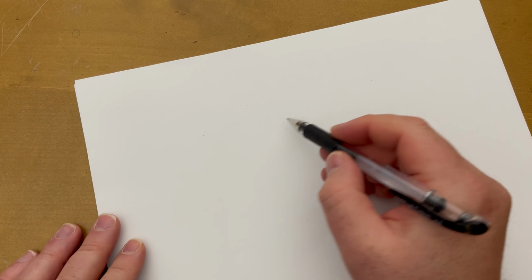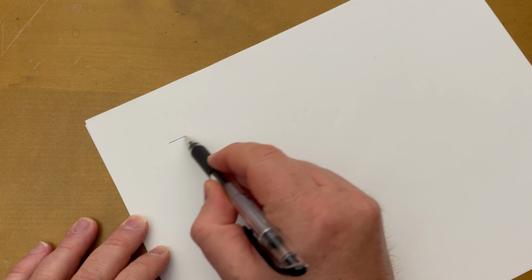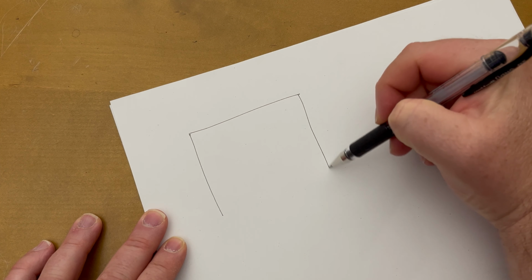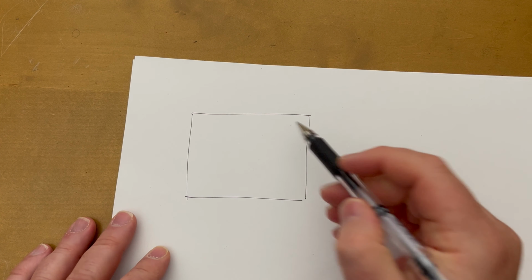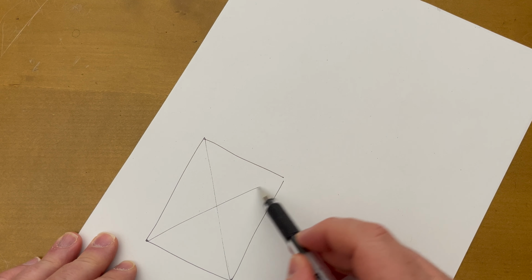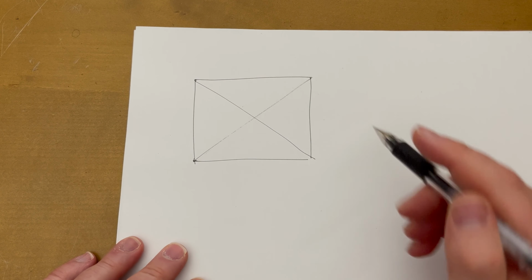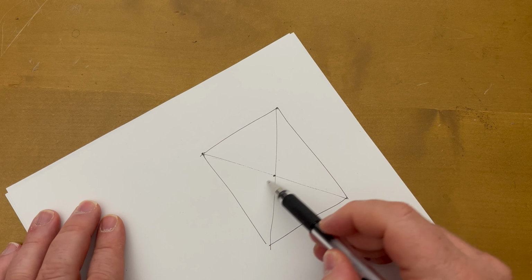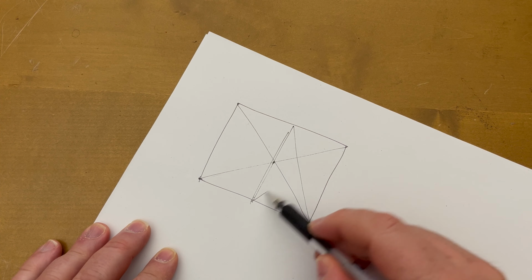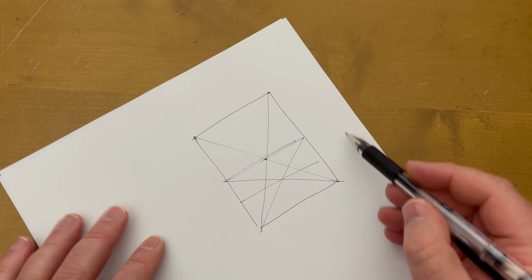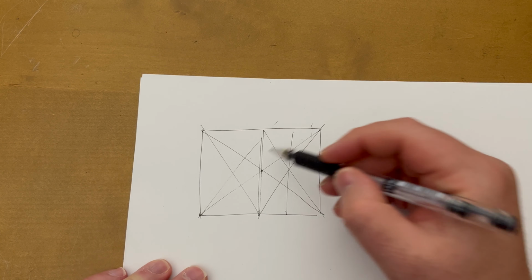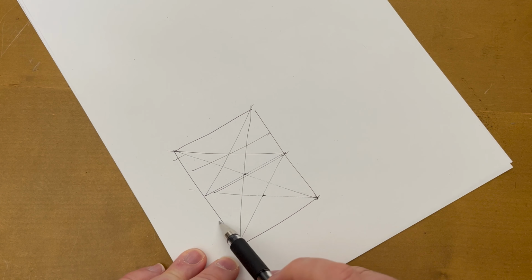We've talked about how we can divide up a rectangle in half by finding its cross lines and finding the middle here. We can divide this up into evenly spaced divisions by finding these cross midpoints.